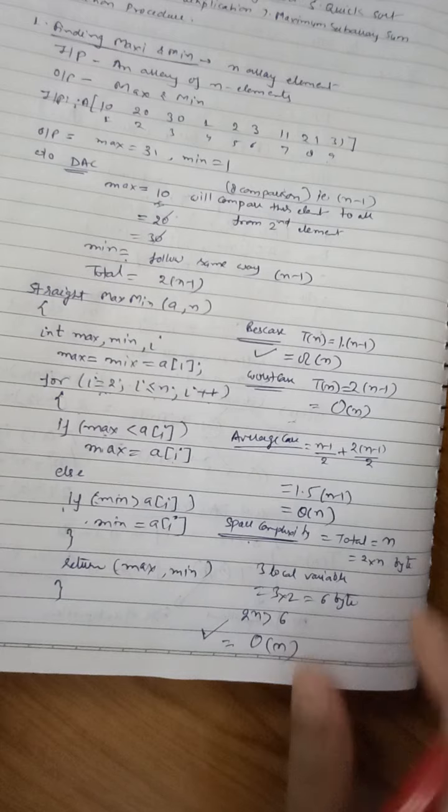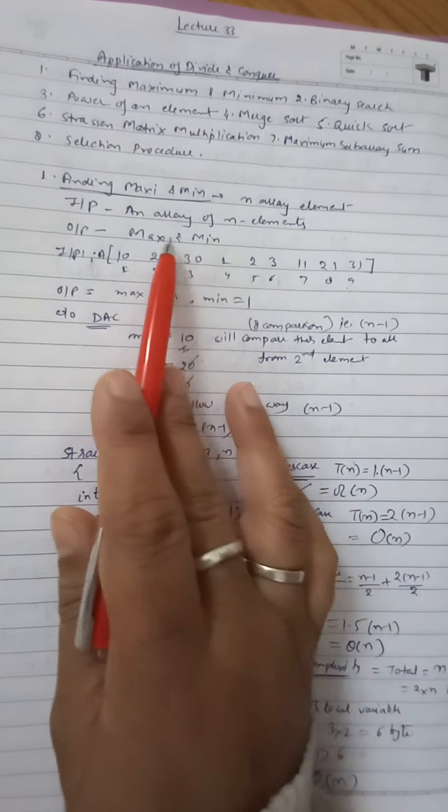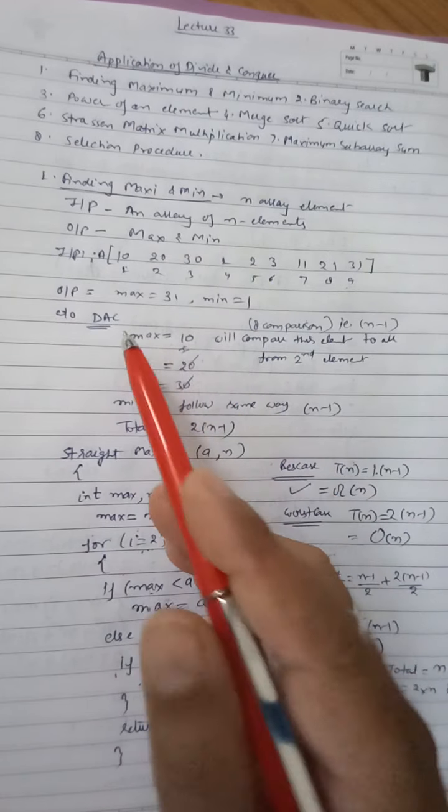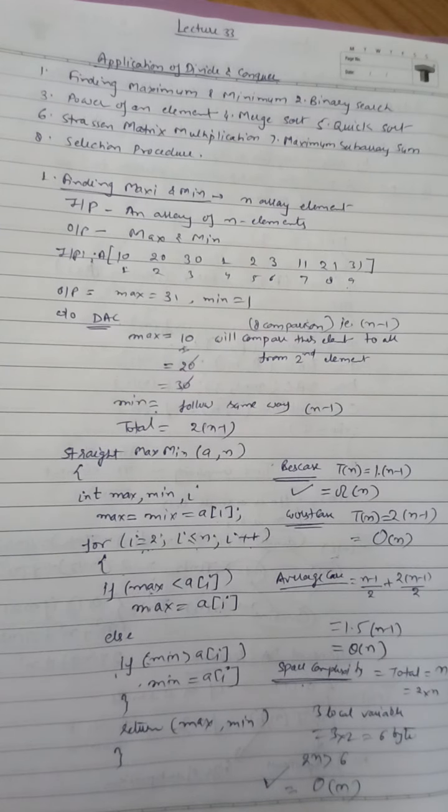So this is all about finding maximum and minimum without divide and conquer. In the next lecture we will learn how we can do the same thing with divide and conquer.